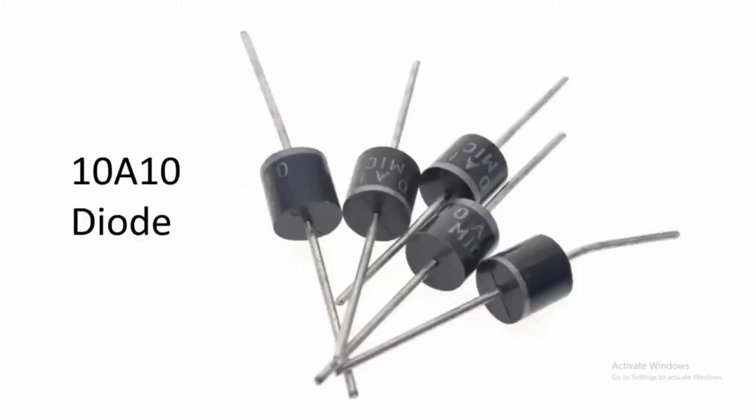The next type of diode is the 10A10 diode. This diode is very large in size, but it can control even 10 ampere, which means the power of this diode is very high. We are using this diode in high power circuits.